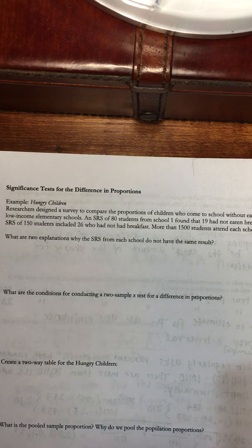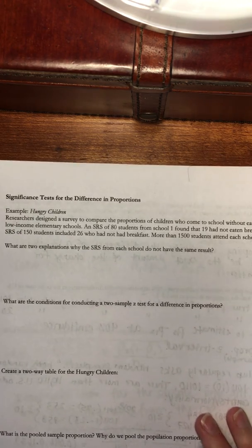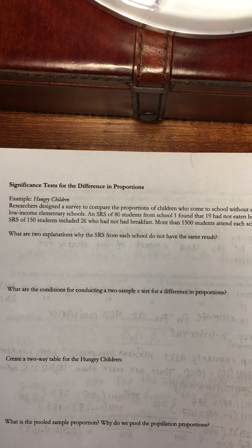I really hope that you can see this because I really can't see the top of my phone. Okay. All right, so significance tests for the difference in proportions.